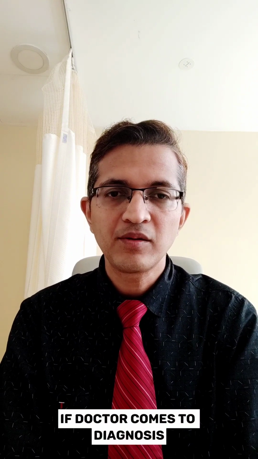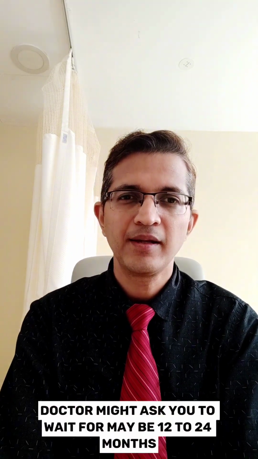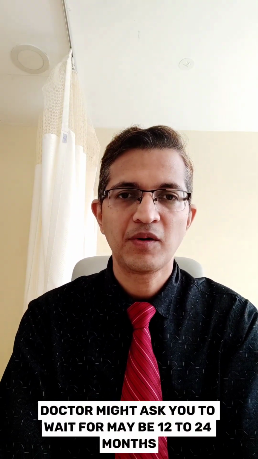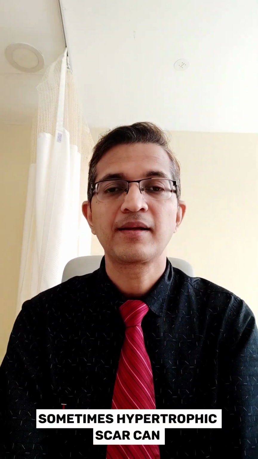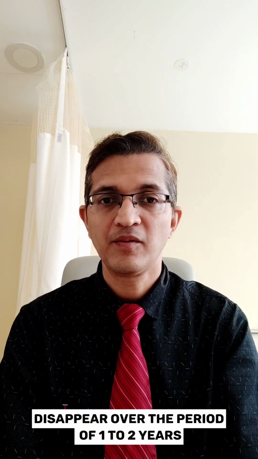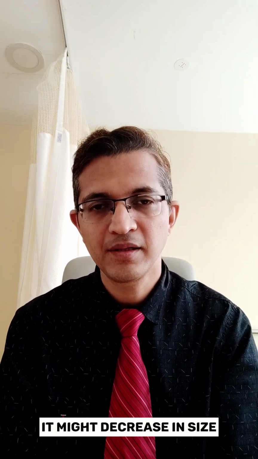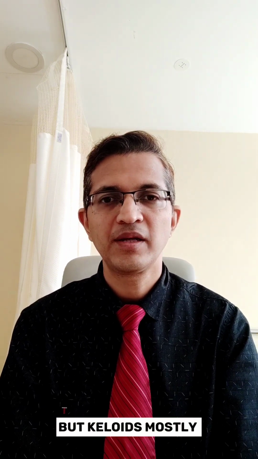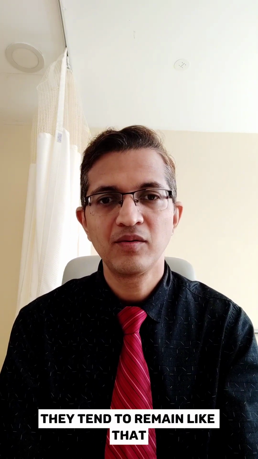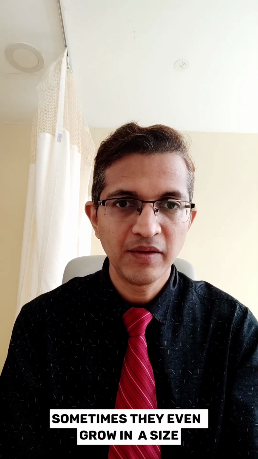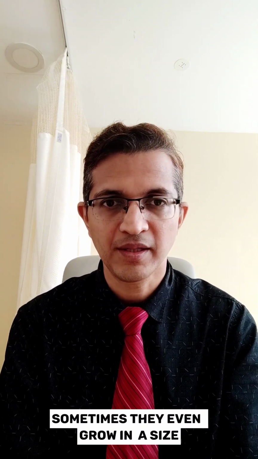If the doctor comes to a diagnosis of hypertrophic scar, the doctor might ask you to wait for 12 to 24 months. Sometimes a hypertrophic scar can disappear over a period of 1 to 2 years. It may not completely disappear, it might decrease in size. But keloids mostly do not subside. They tend to remain like that. Sometimes they even grow in size.